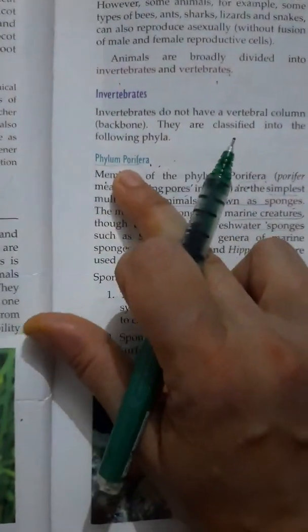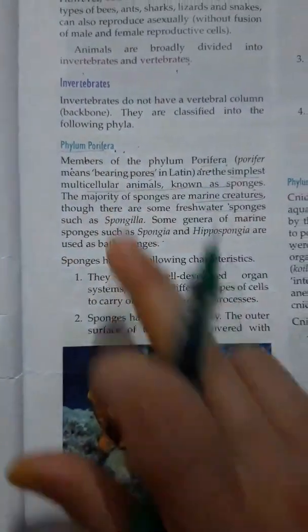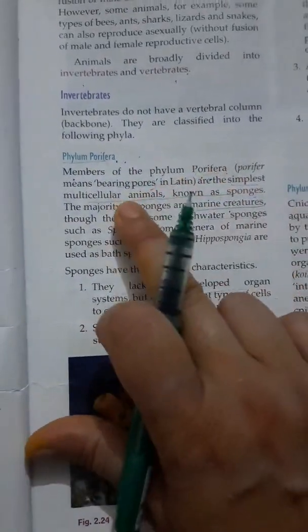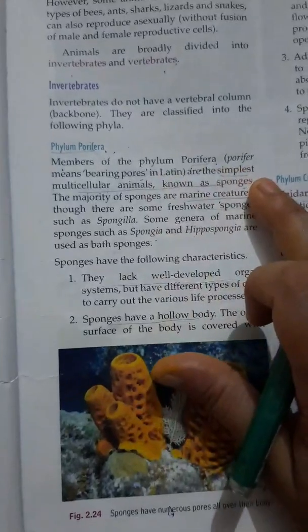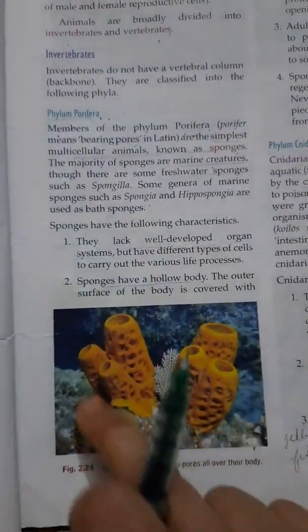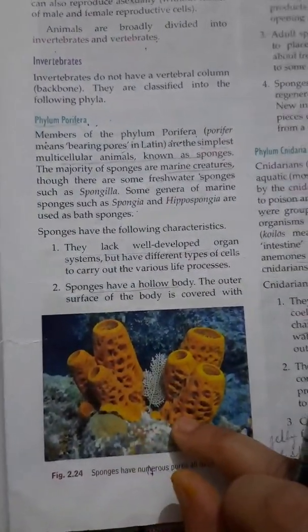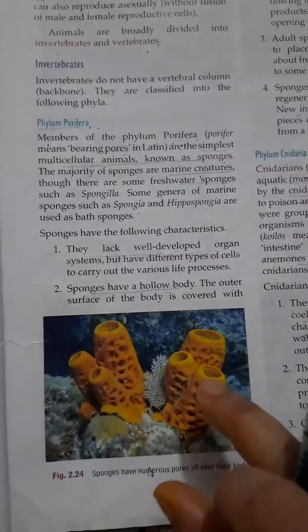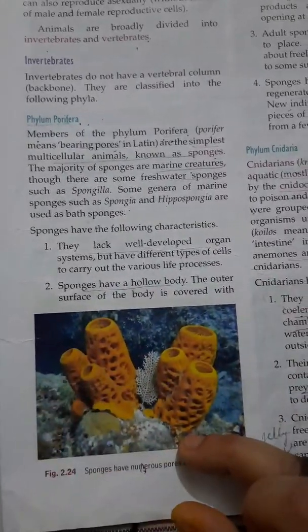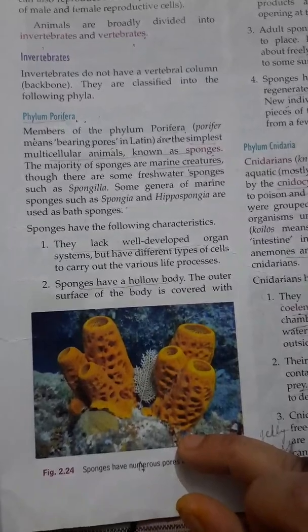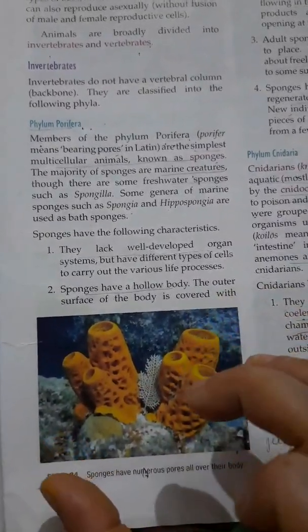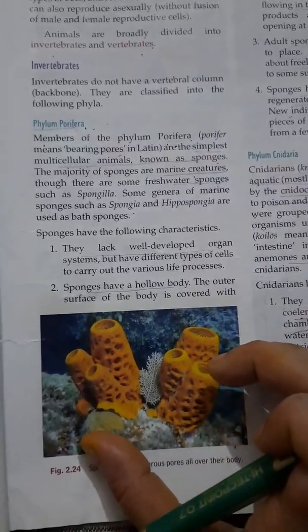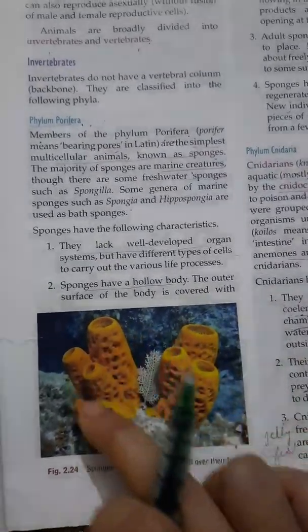Now first we will study about the Phylum Porifera. Members of the Phylum Porifera are called pore-bearing, means they have pores, and they are the simplest multicellular organisms. Here is the example, and they are known as the sponges. Majority of sponges are marine creatures, means you can find them in sea and ocean. Some of the species you can find in fresh water also. Now we will study about the characteristics.